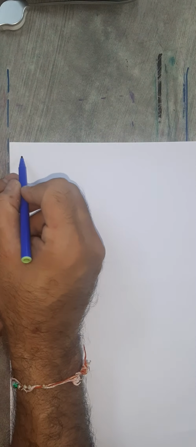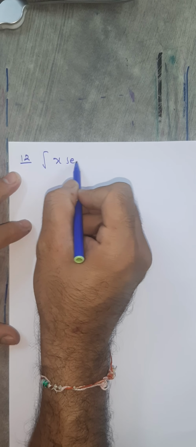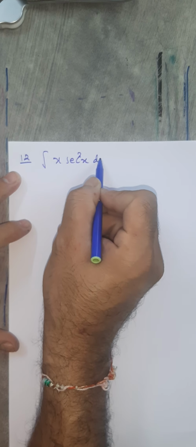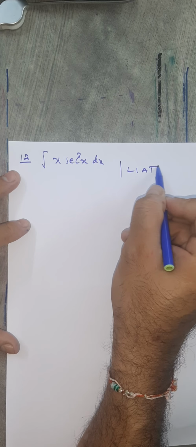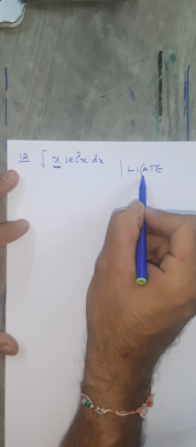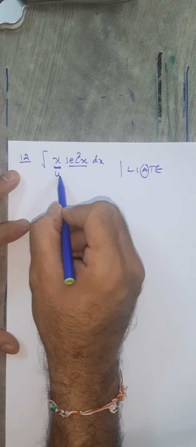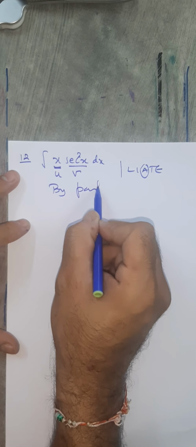Question number 12 is very simple. You have x into sec square x. There is a combination of two functions. We call ILATE rule, combination of algebraic and trigonometric. So this should be u and this should be v. And do by parts, not a big task, remember, because you know the integral of sec square. What's the integral of sec square? tan x. So use that concept and continue.